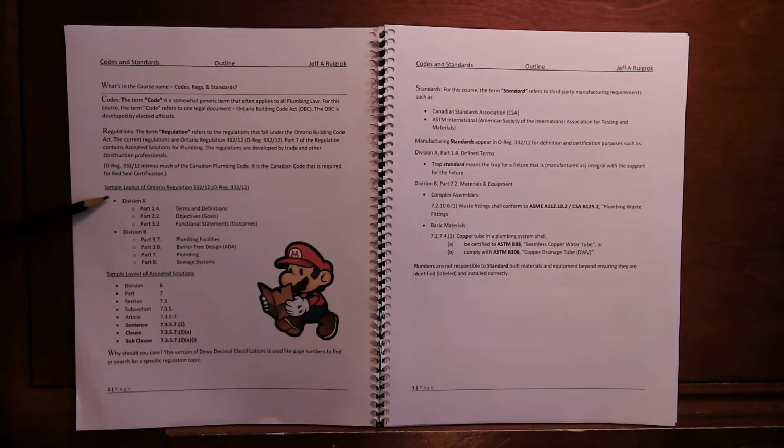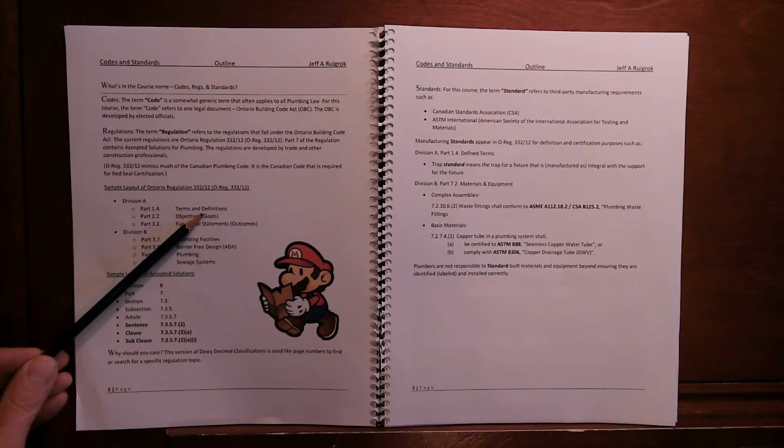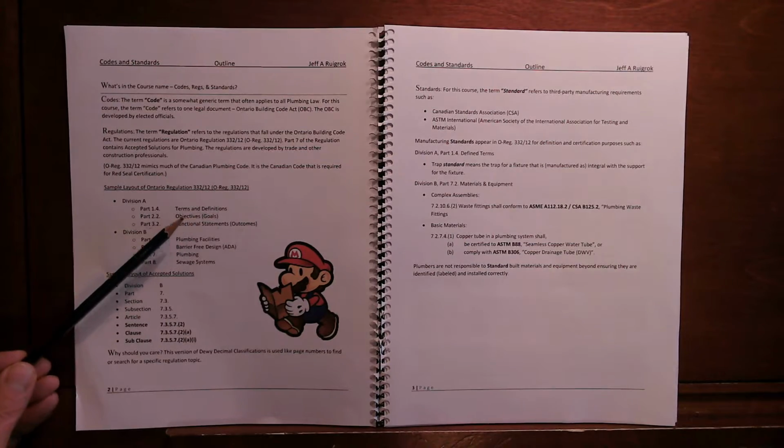When you're looking at your code books, I have a sample layout here. There are divisions within the code and parts. For the most part, we will be dealing with part 1.4, terms and definitions. This is essentially our dictionary. If there's ever a term you're unsure of, you can look it up here. There's also symbols in here as well.